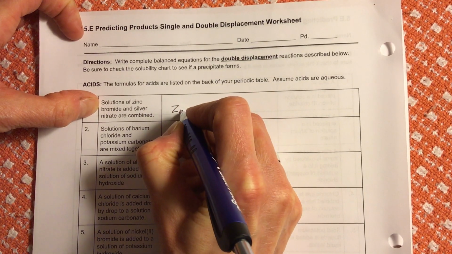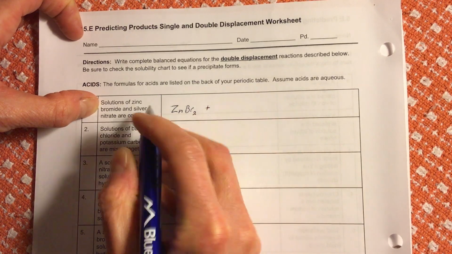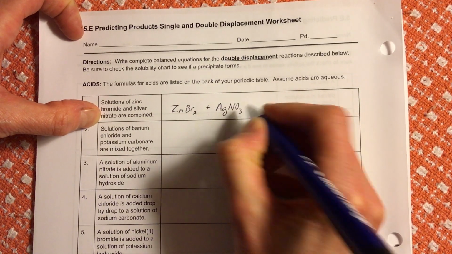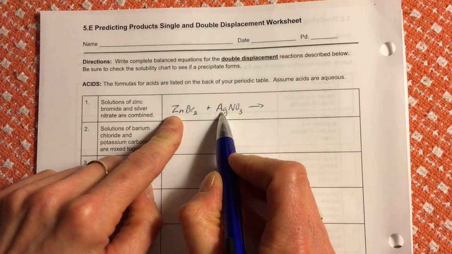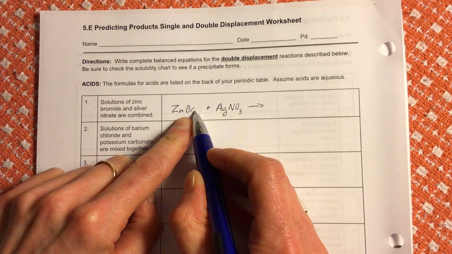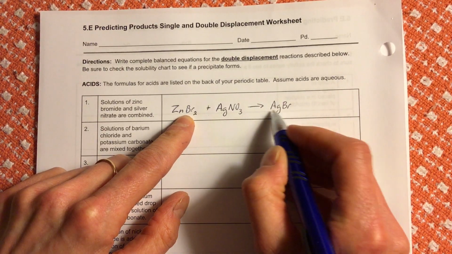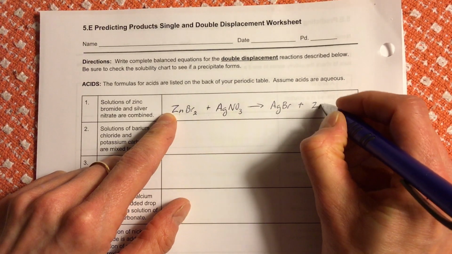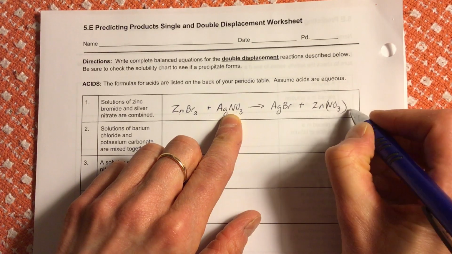Zinc has a charge of +2 and bromide is -1, so I need a 2 there. Silver nitrate, silver is +1 and nitrate is NO3 -1. No subscripts are needed. The silver and the zinc are going to switch places. So the silver and the bromine go together. Silver is +1, bromine's -1, no subscripts needed. Zinc is +2 and nitrate is -1, so we'll need 2 of those.